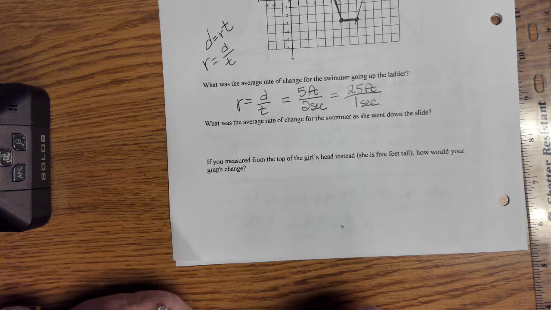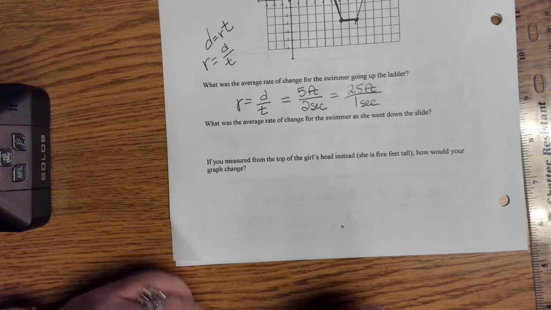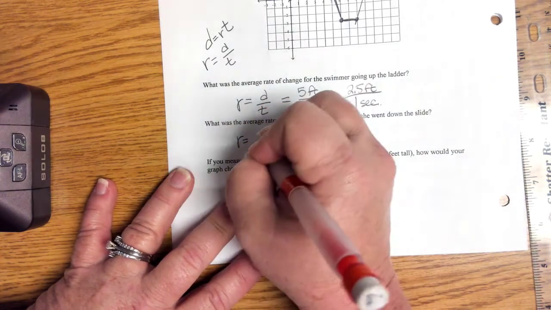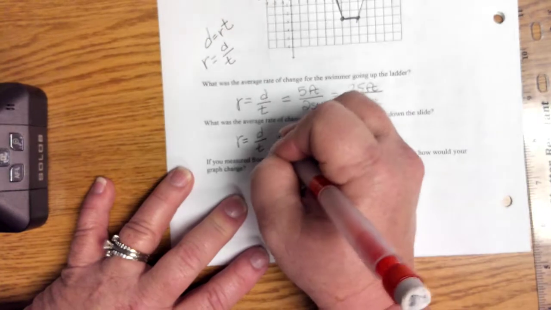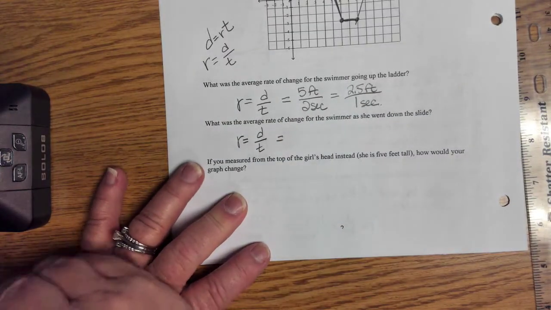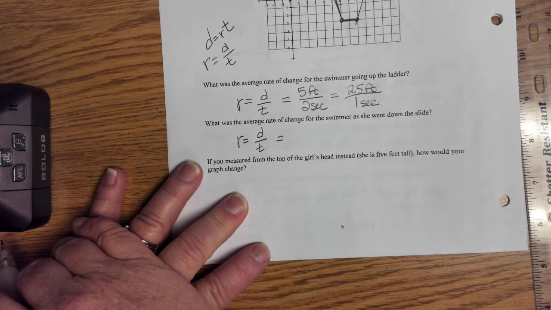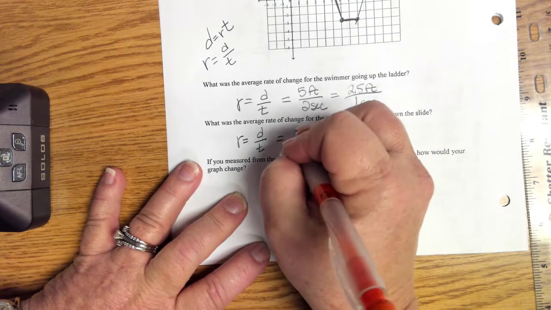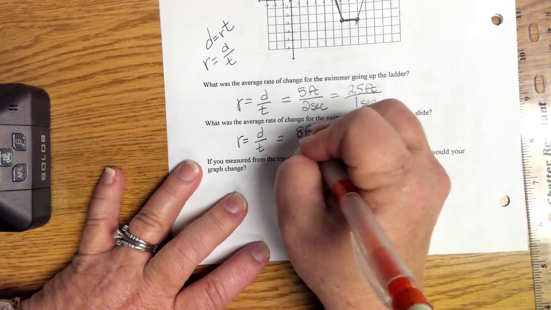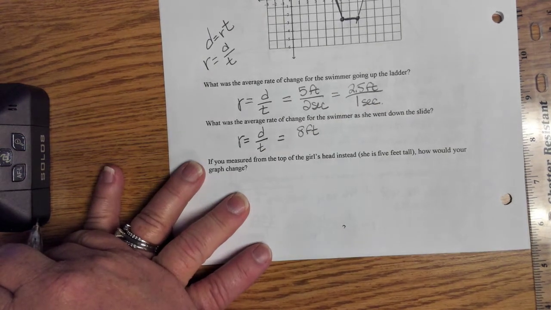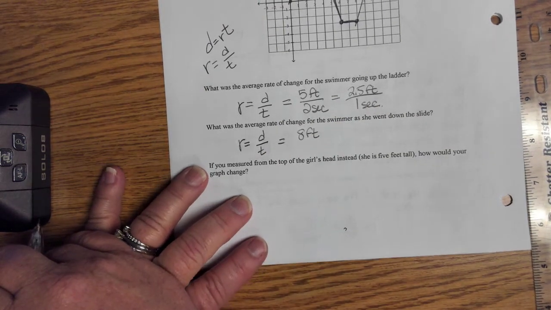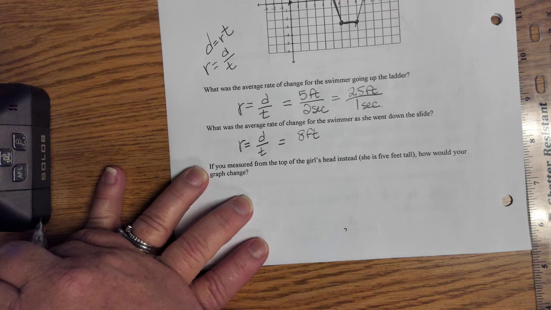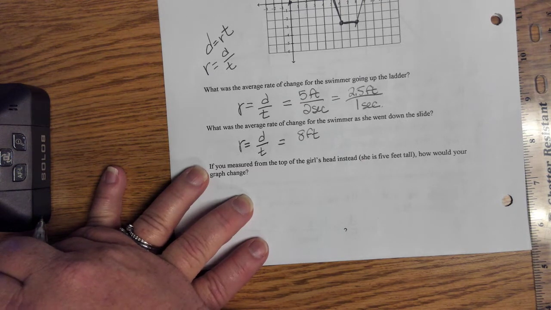What was the average rate of change for the swimmer as she went down the slide? So same formula, I'm using rate. So how far did she slide down the slide? 8 feet. No, it's not asking us, it's just asking us for the rate of change. You know what? That's probably a good point I've never even thought of.